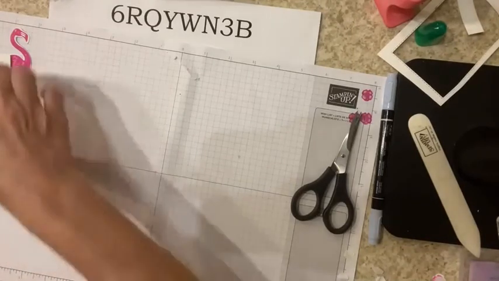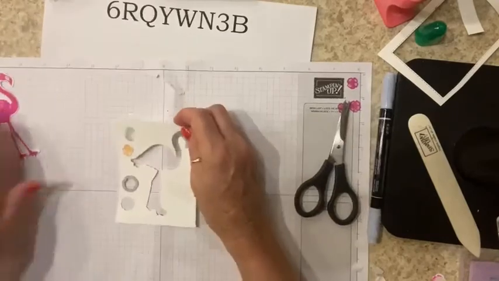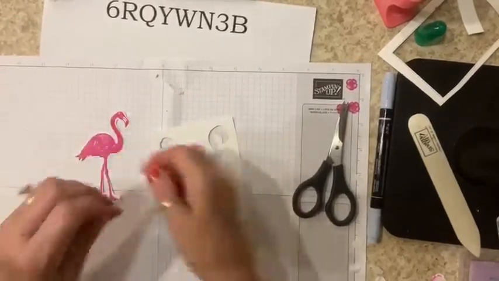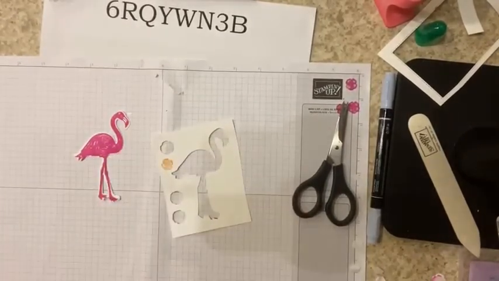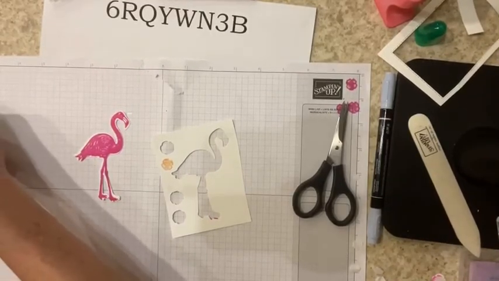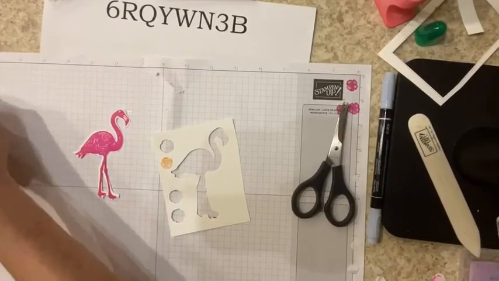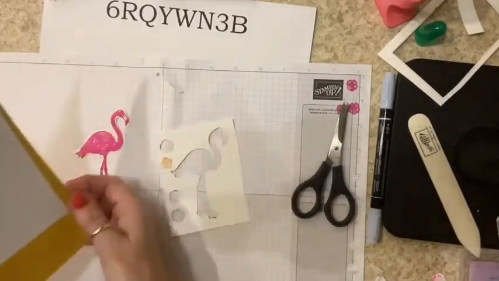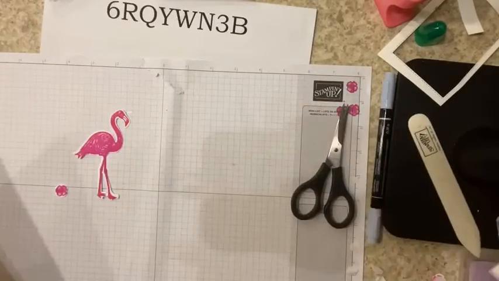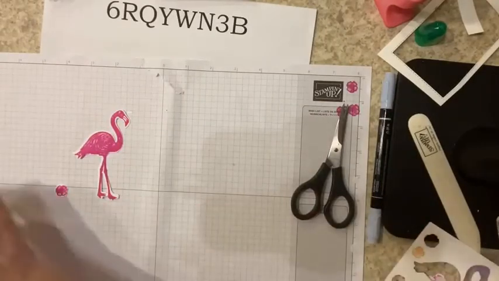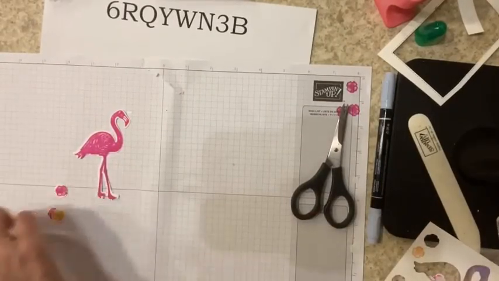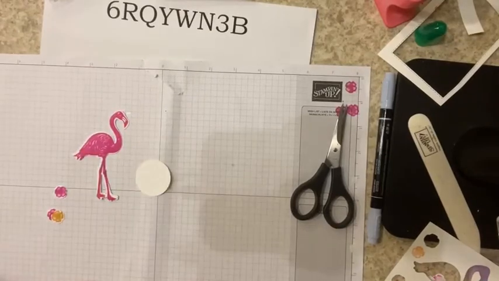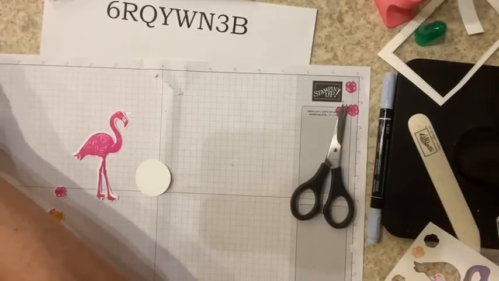All right. Okay, so let's pull in our flamingo. Let me put my dies on the spot so they don't get lost. And, okay, we'll set that over there. Hang on a minute. Okay, so let me get this out of the way and get my two little flowers that we want. We need our sentiment, and then we need our papers so we can put this together.